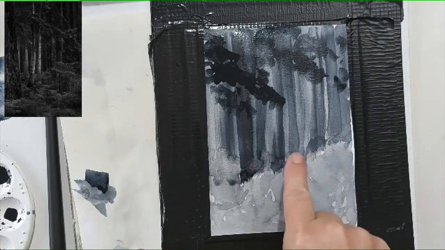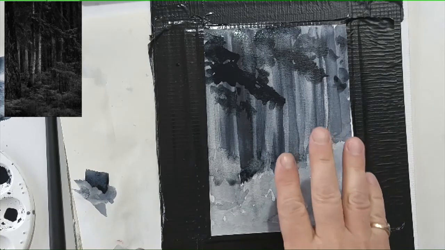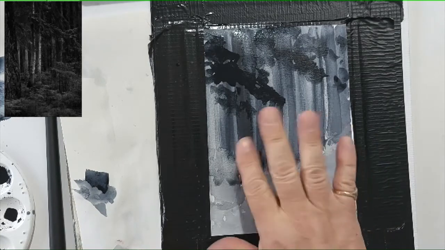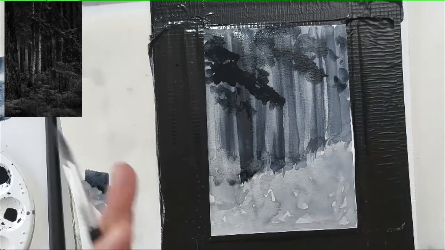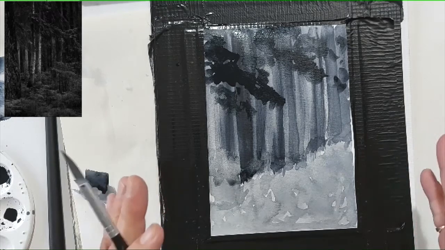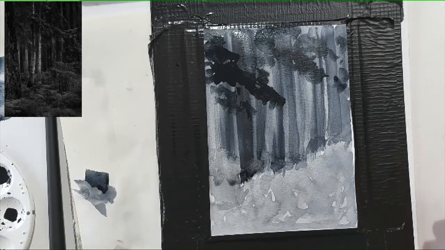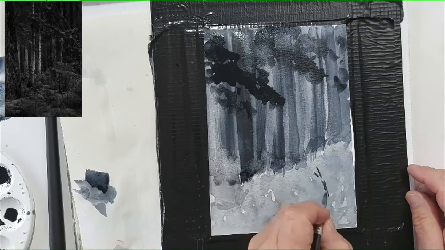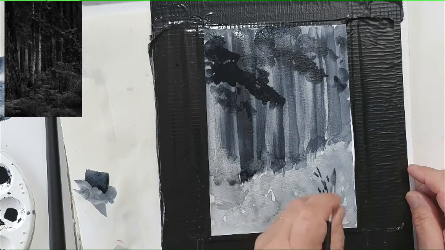The tree trunks that we see are really quite dark, although they're lighter than the background. So there might be adjustments to be made. But if we stopped there and that was all we were allowed to do, we would still have the information that would allow us to take that and at a later stage start to make another painting.